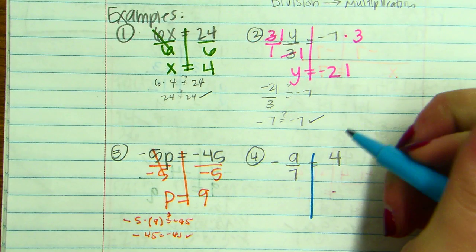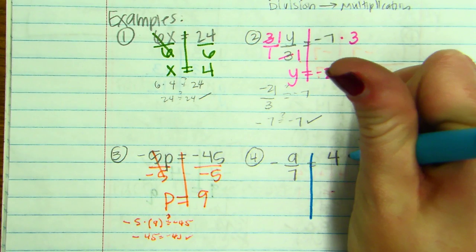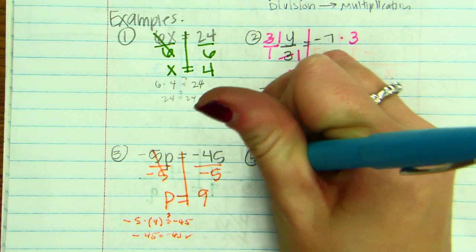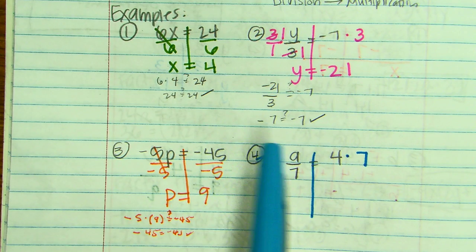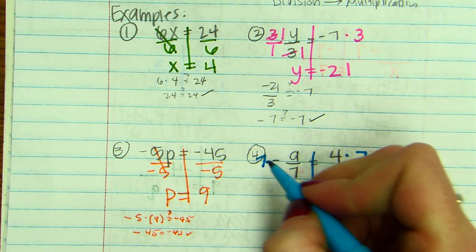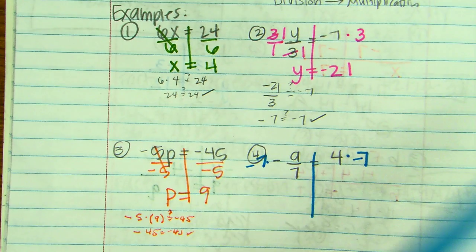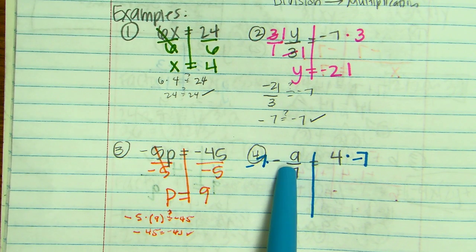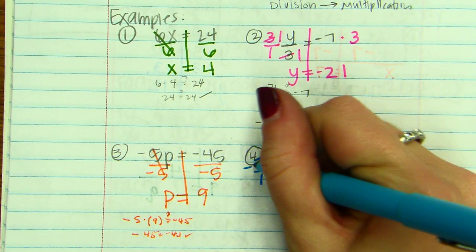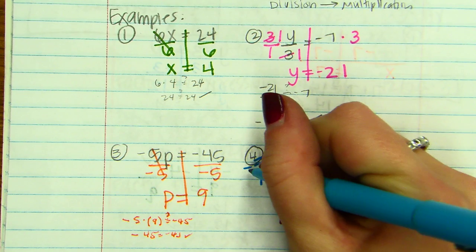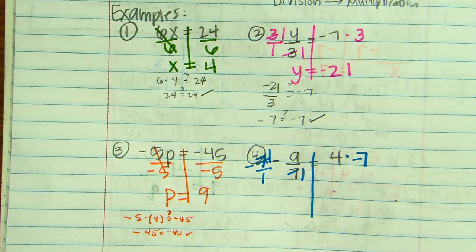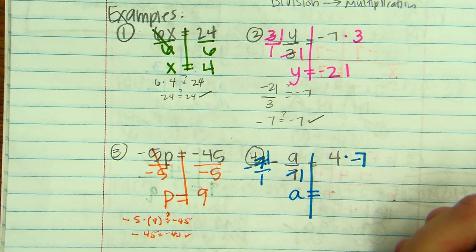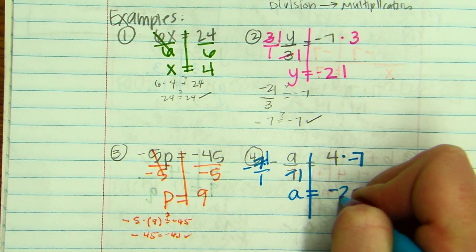The opposite of dividing by 7 is multiplying by 7, and I like to show that, remember, to the side instead of below. But I want to get rid of the negative and the 7 at the same time, so I'm going to multiply by a negative 7, because I know a negative times a negative will be a positive. So if these cross cancel, and a negative times a negative is a positive, this will give me a positive a, which is what I want. 4 times negative 7 is negative 28.